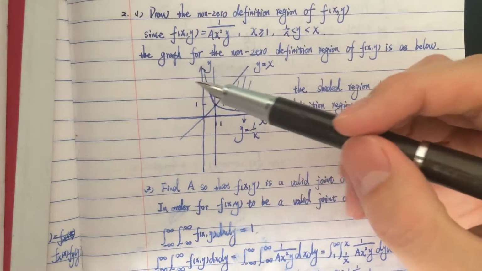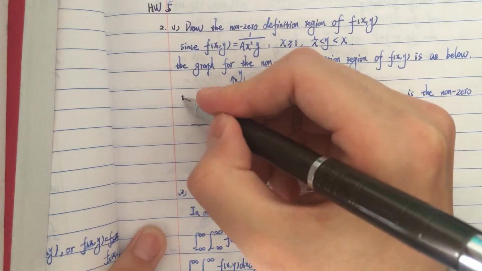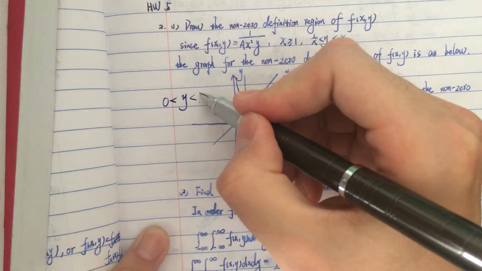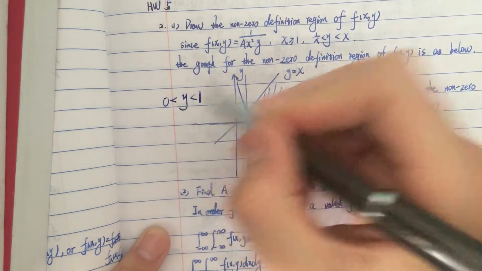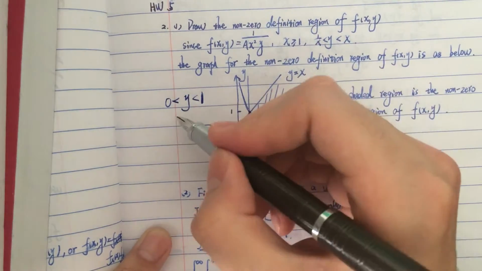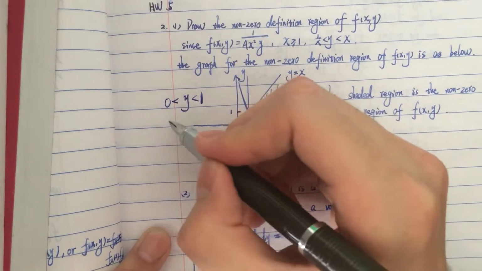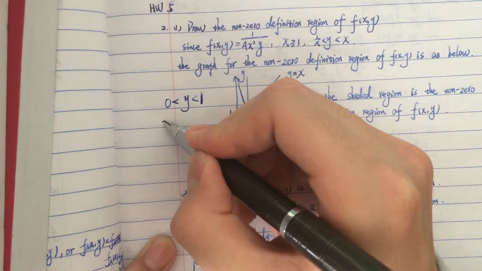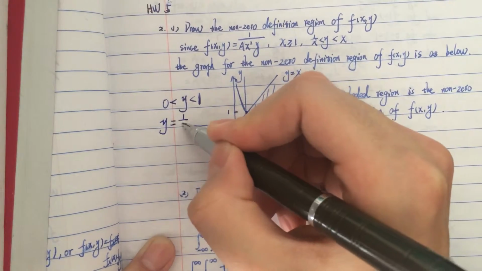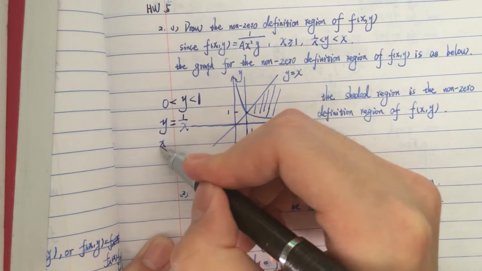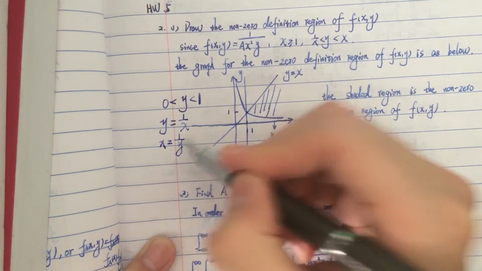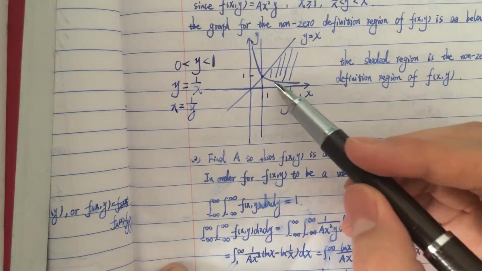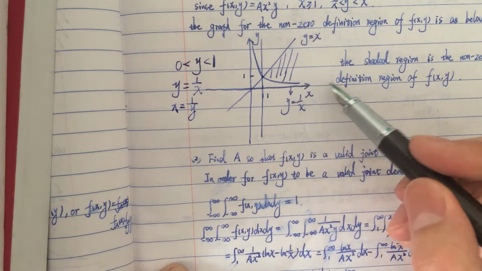So the limitation for y is larger than 0 and less than 1. The lower integration limit will be, since y equals 1 over x, x will be 1 over y, and the upper limit will be infinity, as this curve shows.